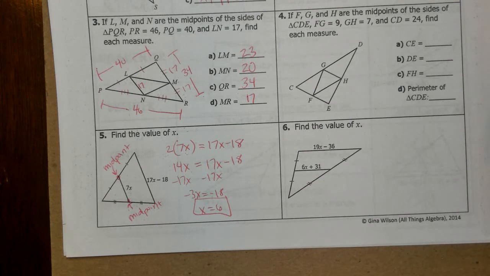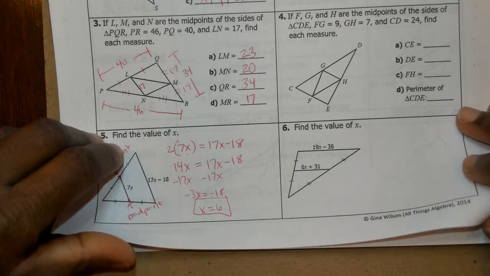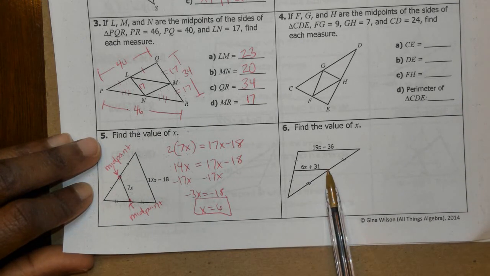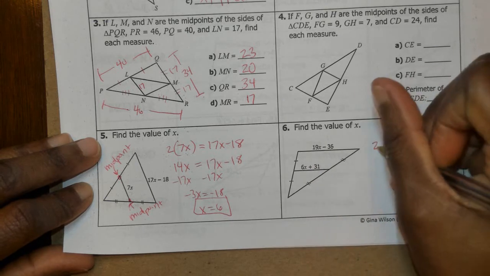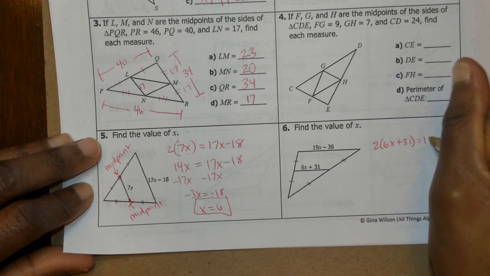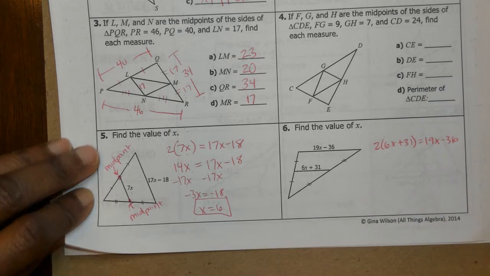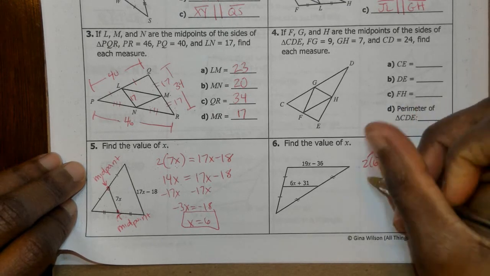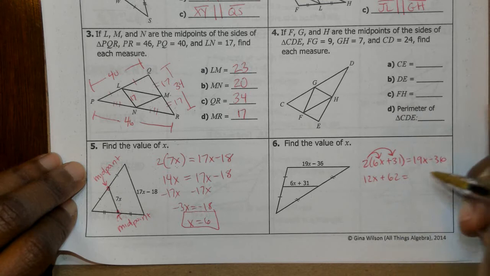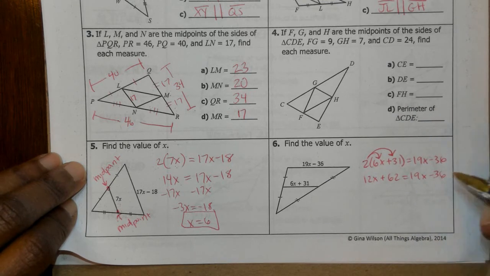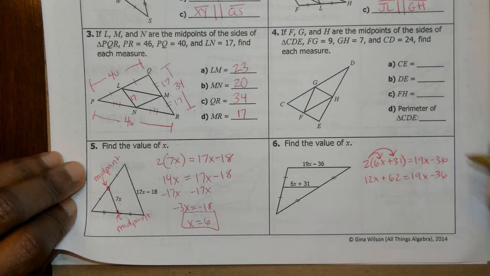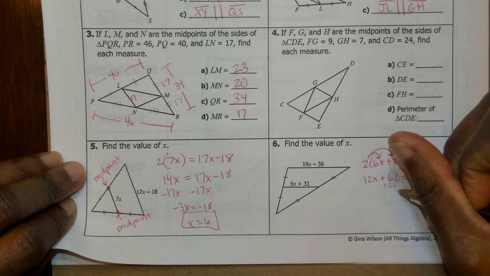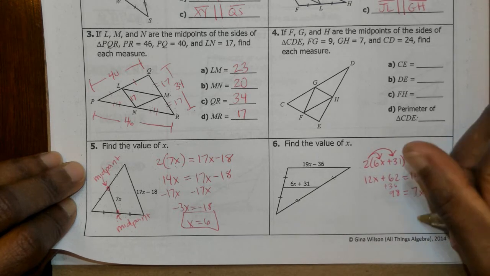Okay, so for 6 you're doing the same thing. I'm going to let you guys solve those. I just wanted to show you a couple examples. But you're taking the mid-segment. That's the shorter of the two, but it's half of the length of this, so we need 2 6x plus 31s to equal a 19x minus 36. And then you distribute. So 12x plus 62 equals 19x minus 36, and then solve. So minus 12x from both sides is going to give us 7x, plus 36 is going to give us 98, so x should be 14.